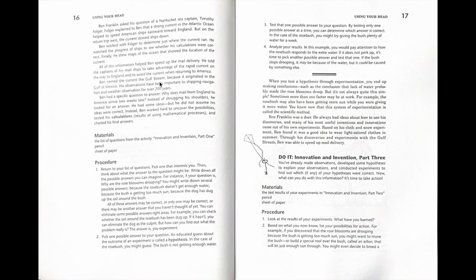Ben named the current the Gulf Stream because it originated in the Gulf of Mexico. His observations have been important to shipping navigation and weather observation for over 200 years. Ben had a specific question to answer: Why does mail from England to America arrive 2 weeks late? Instead of shrugging his shoulders, he looked for an answer.